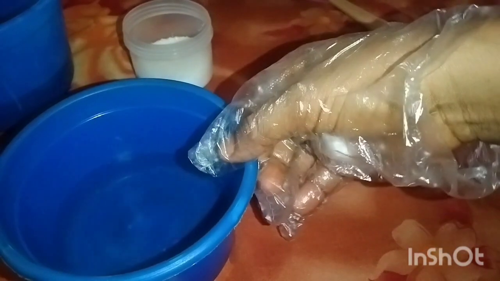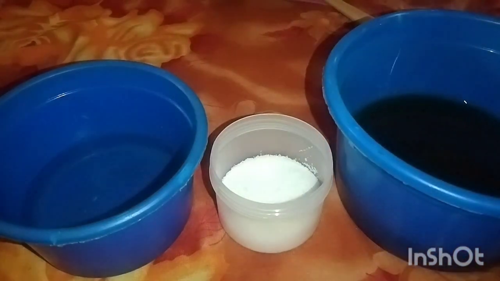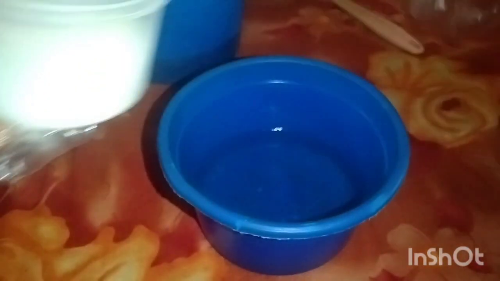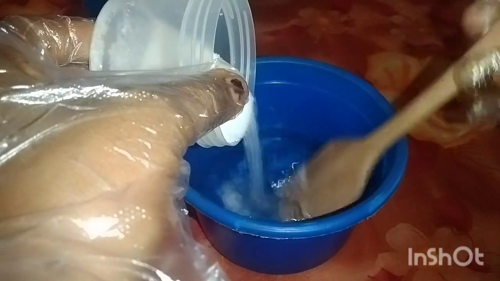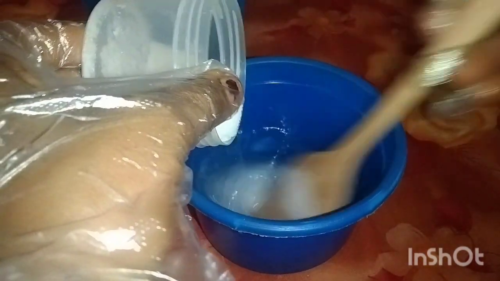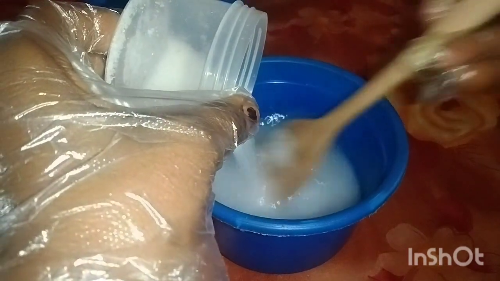So now, these are the 3 basic items needed for making soap: water, caustic soda, and your oil. So we set this oil aside and dissolve our caustic soda. You dissolve your caustic soda 2 hours before your production. So you add it gently into your water, and be careful as you stir it.